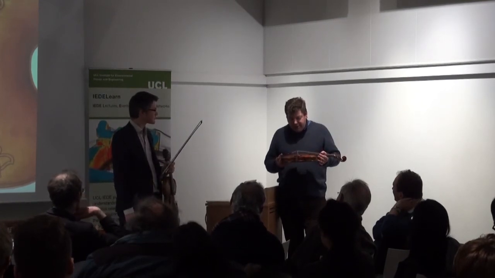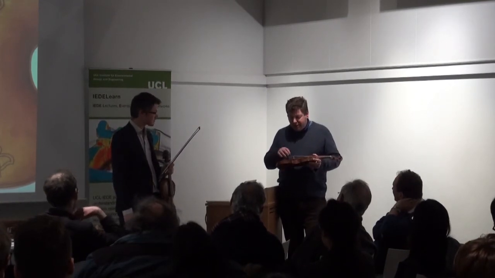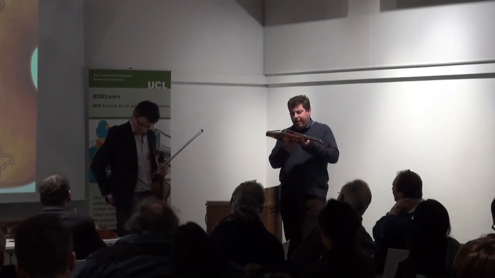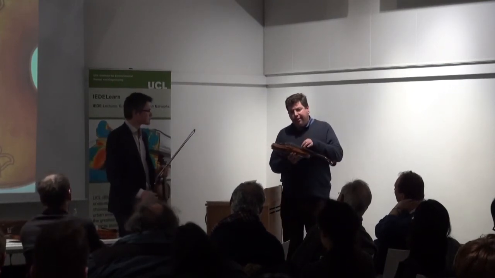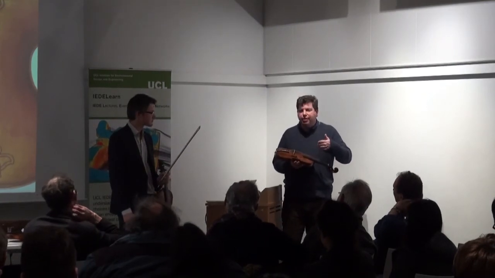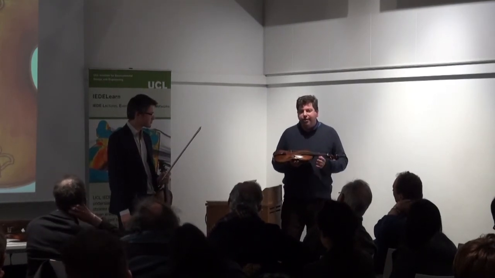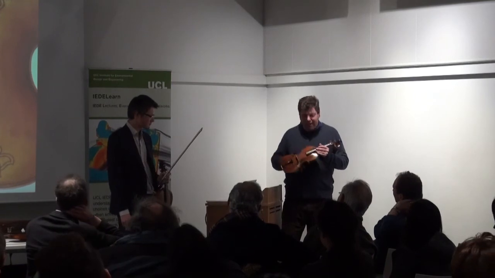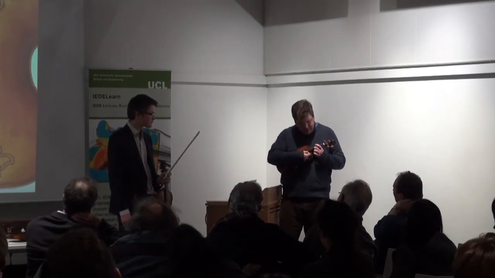It would significantly change. So essentially the physics of a violin is, if you take an electric guitar and you don't have it plugged in and you listen to the sound that it's making, it's probably a bit like that.